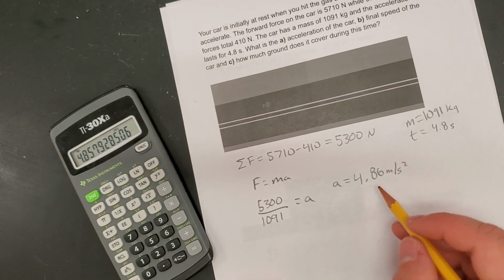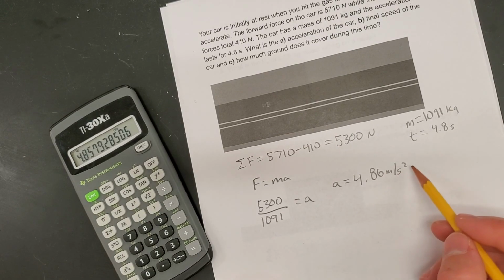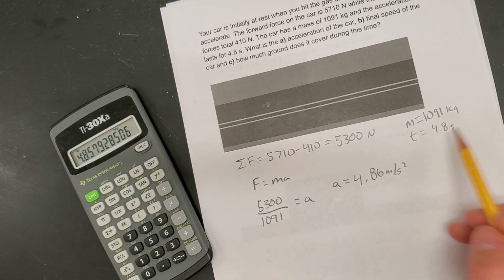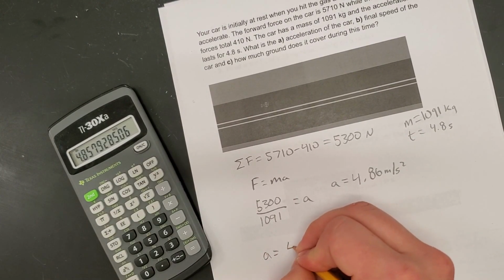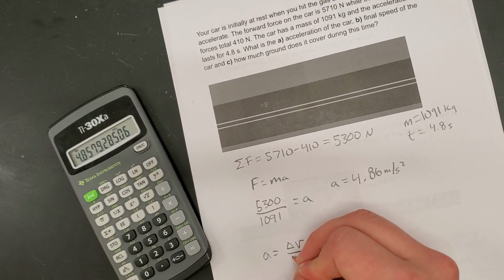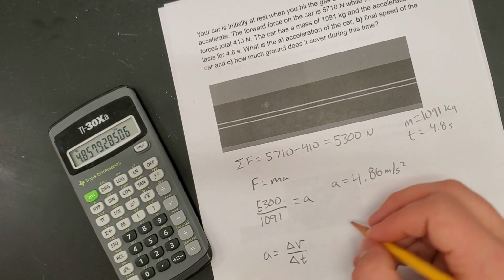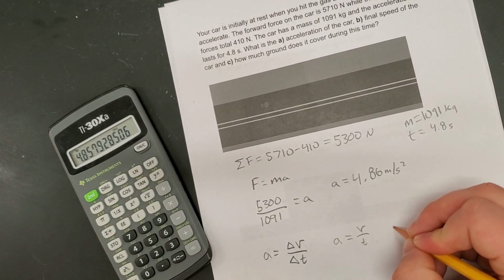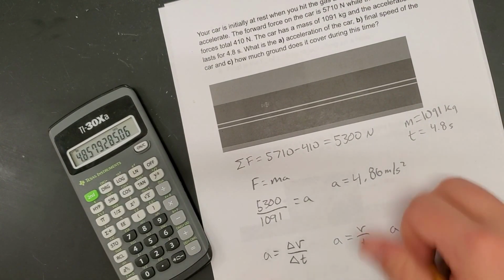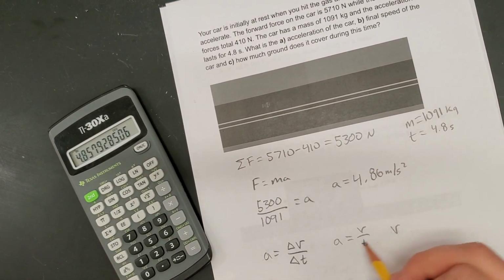Final speed of the car. Okay, we have an acceleration of 4.86 meters per second squared. We have a time of 4.8 seconds. We know this equation right here, A equals delta V over delta T. We know our initial velocity is 0, so we can just write it as A equals V over T. So to get our V, we just multiply the A by the T, right?